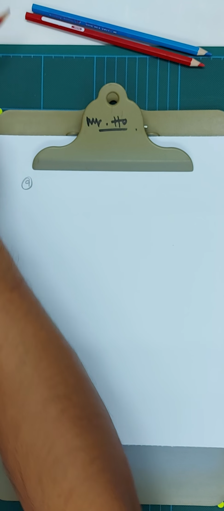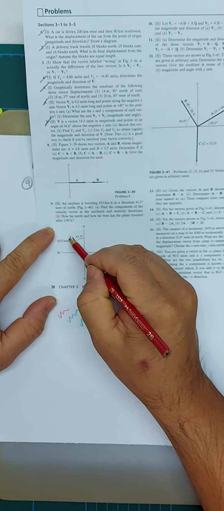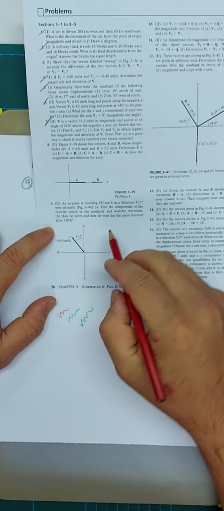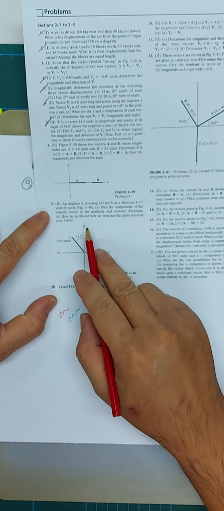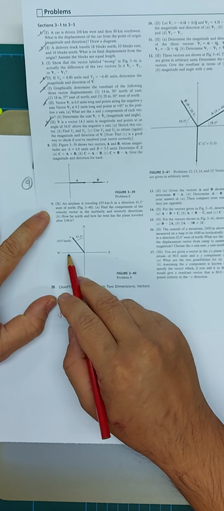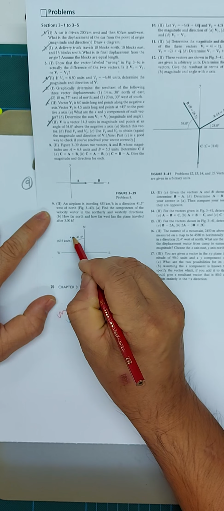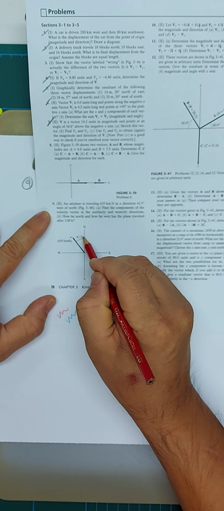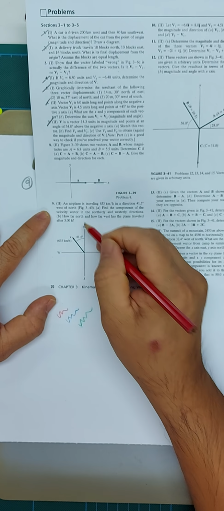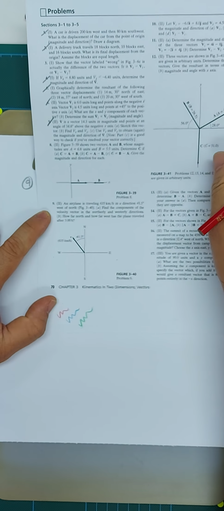Find the components of the velocity vector in the northerly and the westerly directions. Meaning you are going to find the component of this vector, like assuming one is a x and one is a y, so you are finding the horizontal component and the vertical component.